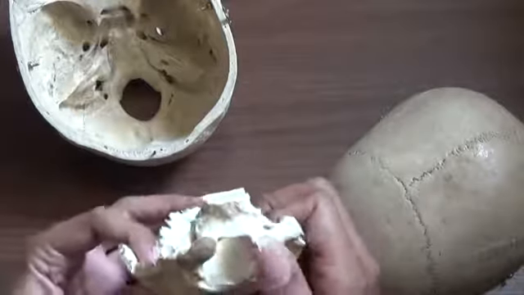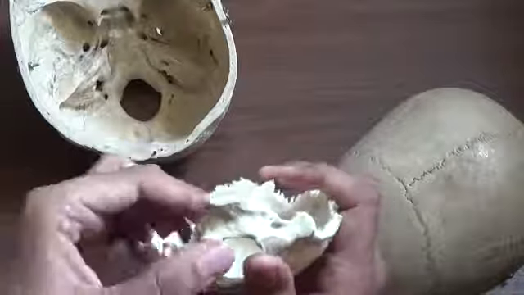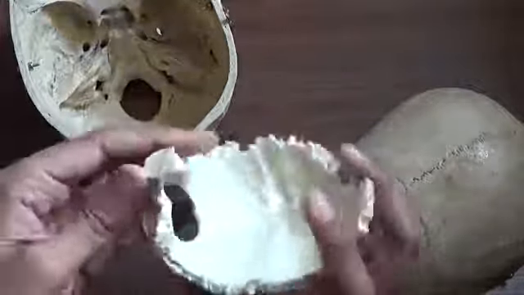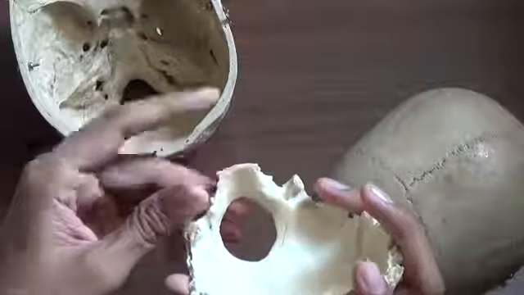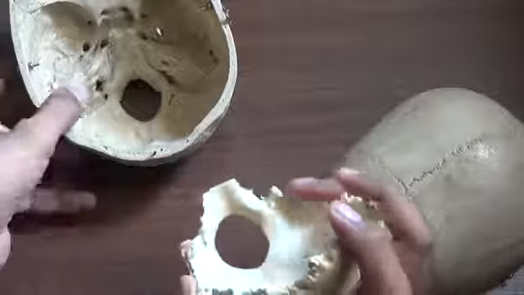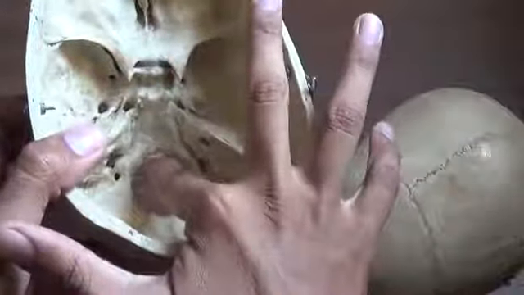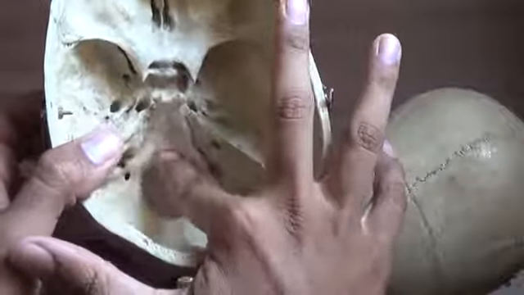So this portion is called the condylar part of the occipital bone, and in front of the foramen magnum, this portion is the basilar part, and it will articulate with the body of the sphenoid, right? So that you can see here, the basilar part of the occipital bone will fuse with the body of the sphenoid, right? This is the foramen magnum, this is the squamous part of the occipital bone, and these two are the occipital condyles.